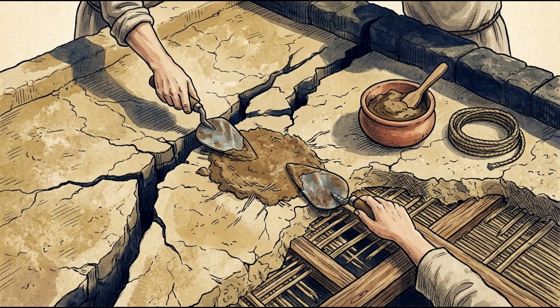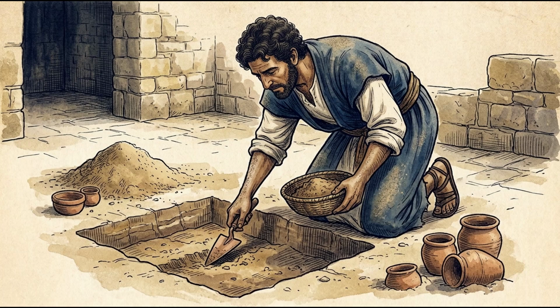A surface of packed material required upkeep. Heat opened cracks, rain tested weak places, and households could renew, smooth, or compact the upper layer as seasons demanded. Roof care belonged to the ordinary rhythm of household labor. That maintenance helps explain why Mark's language of uncovering and digging is physically coherent. A worked earthen surface could be opened piece by piece without demolishing the entire building. The text's verbs match that kind of layered construction.